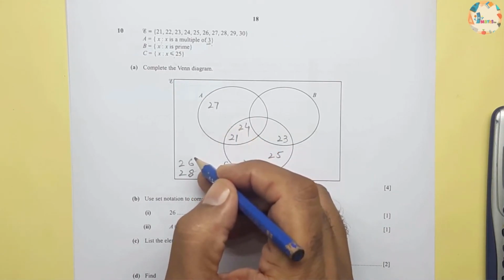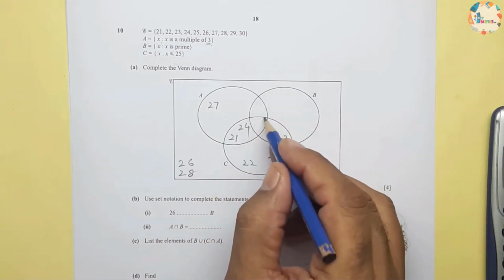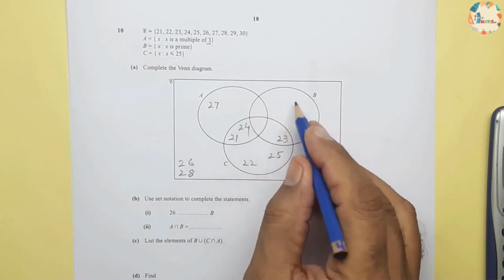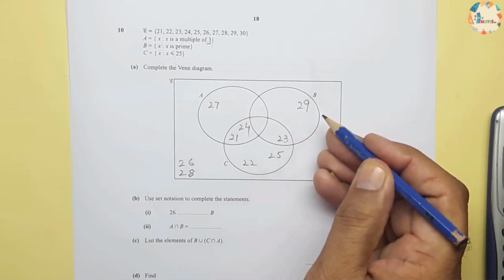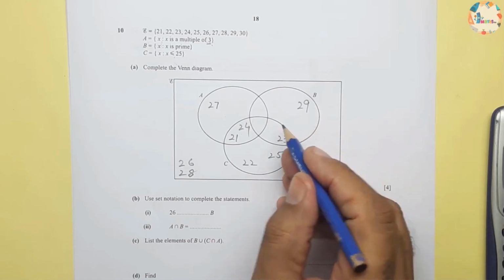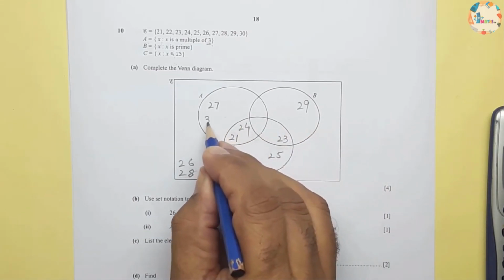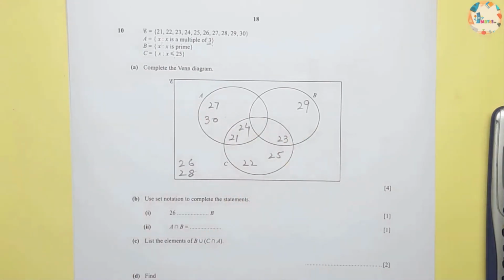Then 28 we have already done. 29 is a prime number, so it will be in B, but it's not less than 25, so it can't be in these regions. So 29 we have to write outside. Then comes 30. 30 is a multiple of 3 and more than 25, so outside, it will be 30 over here. That's all. We have done all the numbers one by one according to the conditions given.